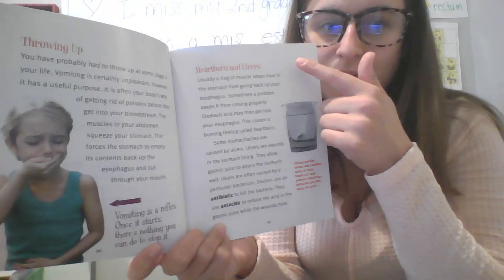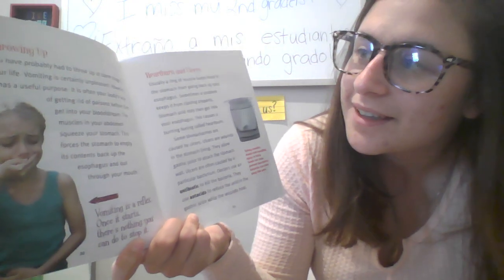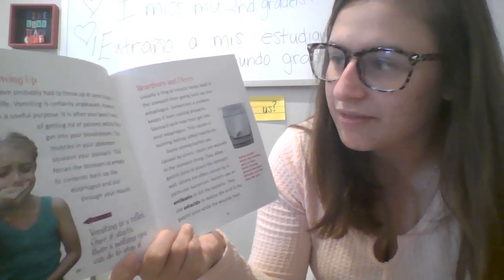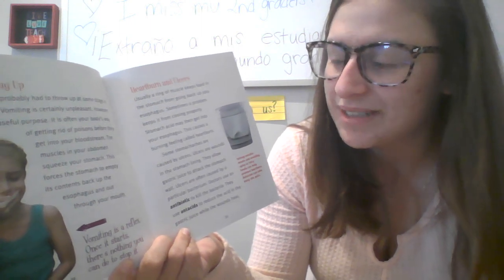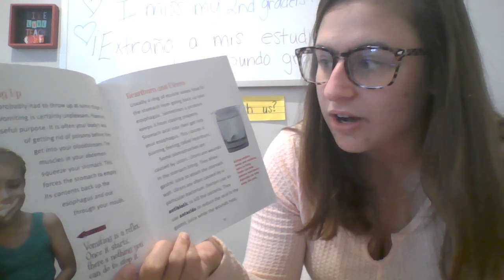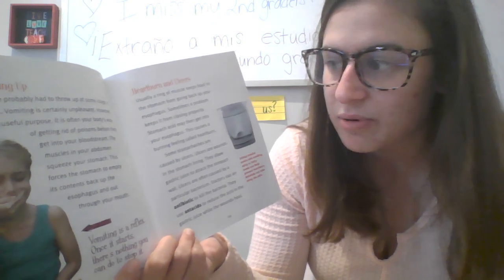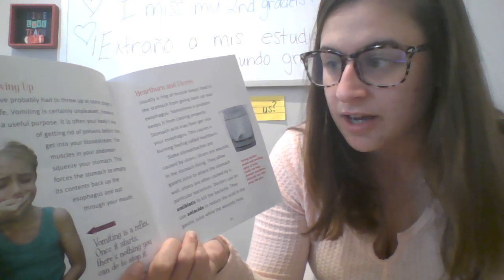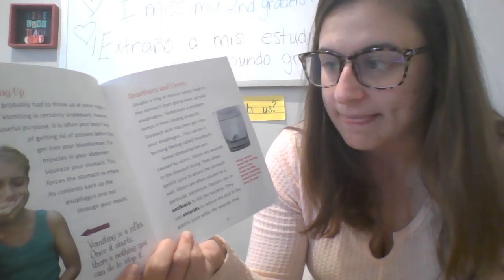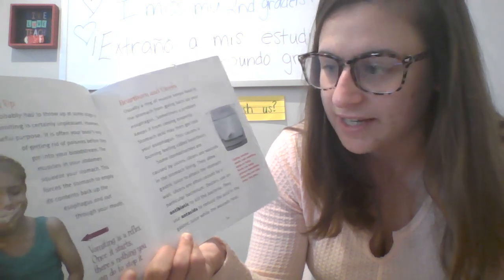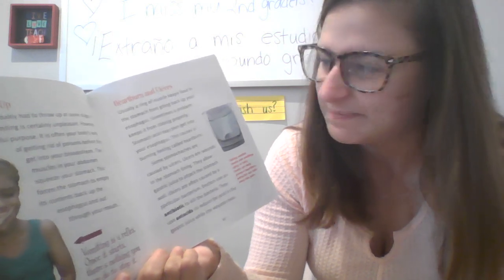Here's our next heading, throwing up. You have probably had to throw up at some stage in your life. Vomiting is certainly unpleasant. However, it has a useful purpose. It is often your body's way of getting rid of poisons before they get into your bloodstream. The muscles in your abdomen squeeze your stomach. This forces the stomach to empty its contents back up the esophagus and out of your mouth.